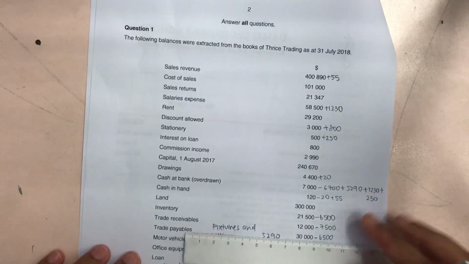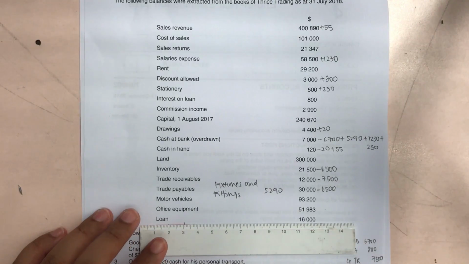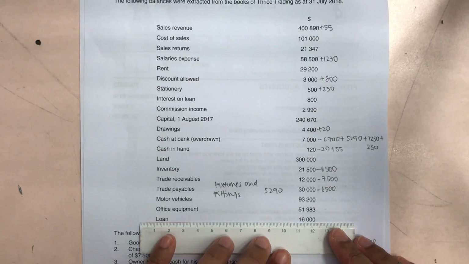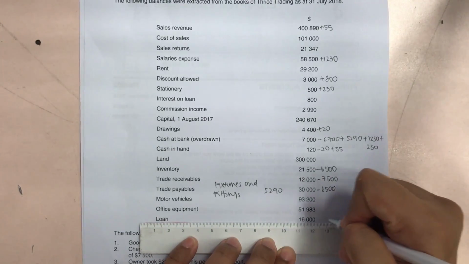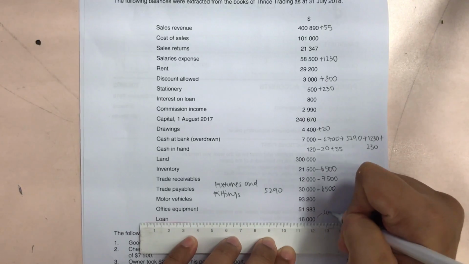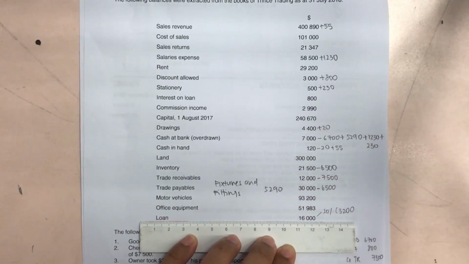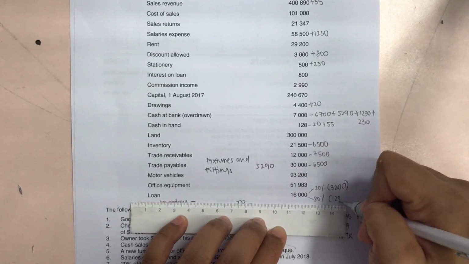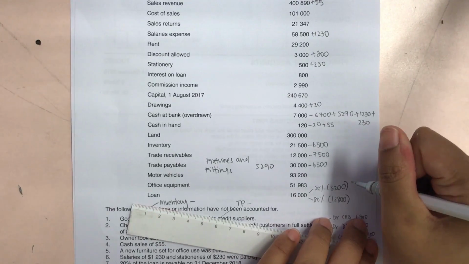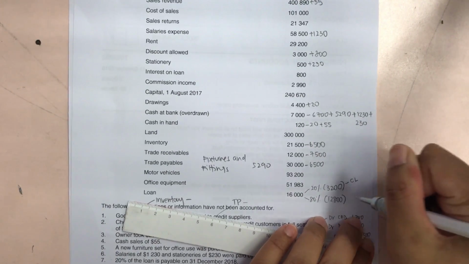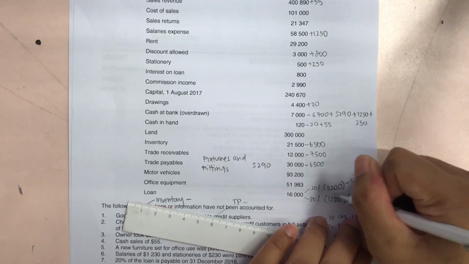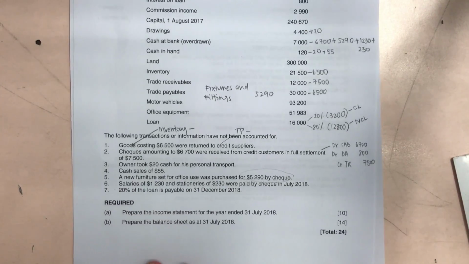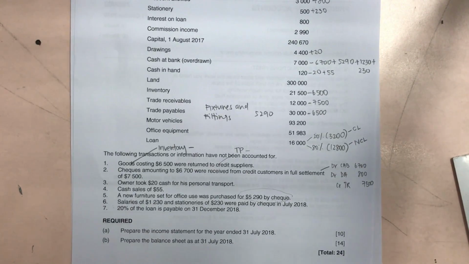So I need to go and find my loan over here, right? And I need to take out 20% of it. So 20% times $16,000 is $3,200. So 20% is $3,200. And the rest of the 80% is my $12,800. So this 20% is under CL, current portion, and the rest of the 80% is what we call our non-current liability. So these are the adjustments for my income statement and balance sheet.